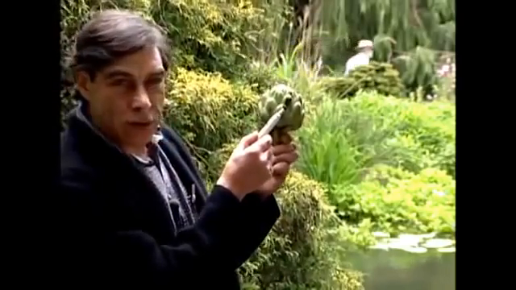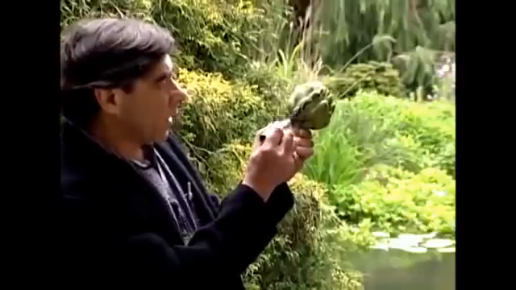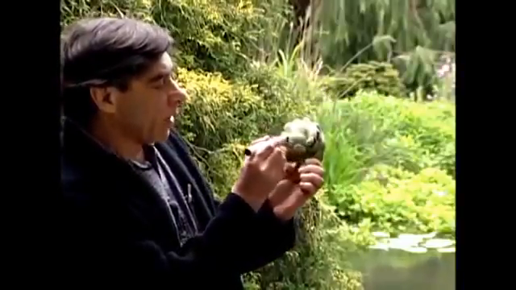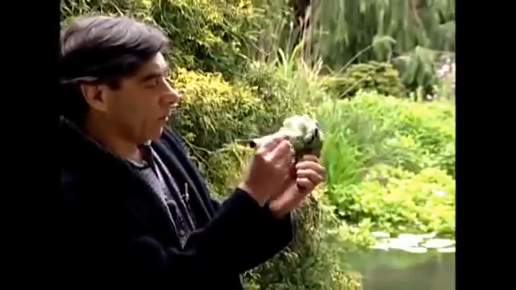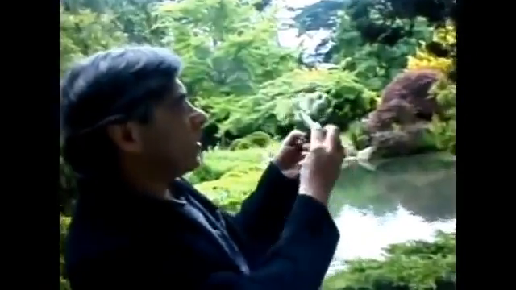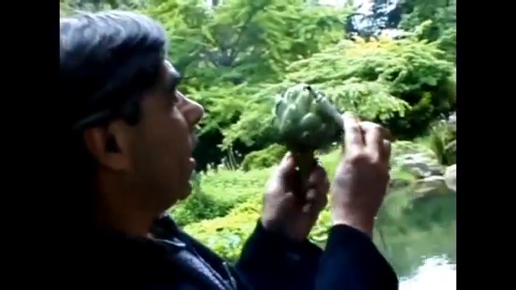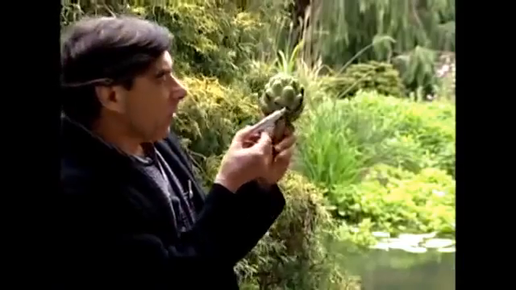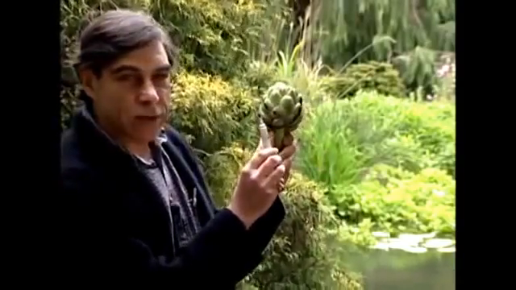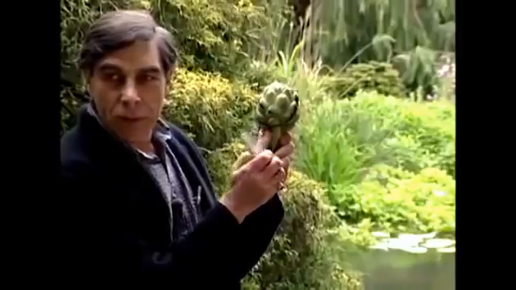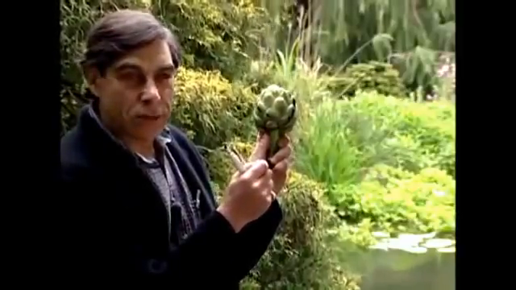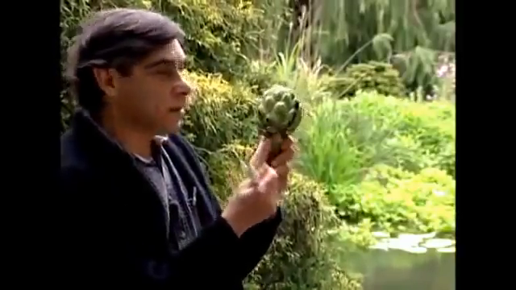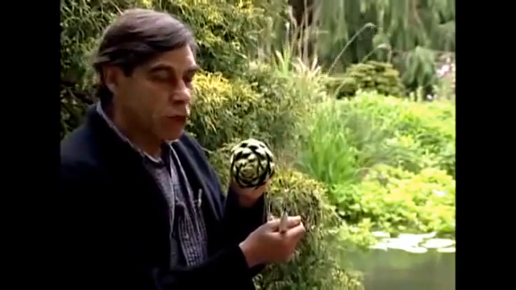But each petal plays a role in 2 directions. So I can also think of these as spiraling this way. And if I count the numbers of parallel rows here, we'll count that as 1, 2, 3, 4, 5, and back to the beginning. So there are 8 in this direction, 5 in that direction. That's what you find throughout nature: 2 consecutive Fibonacci numbers composing the same structure.